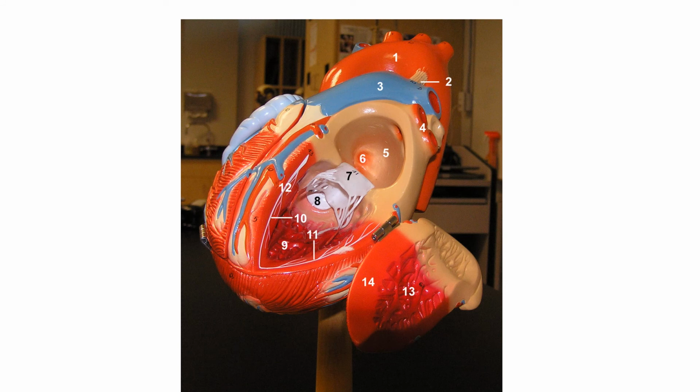Same model, but now we're looking specifically at the left side. Number 1 is showing you the aortic arch. Number 2, ligamentum arteriosum. Number 3, pulmonary trunk. Number 4, the left paired pulmonary veins. Number 5 is showing you the left atrium.